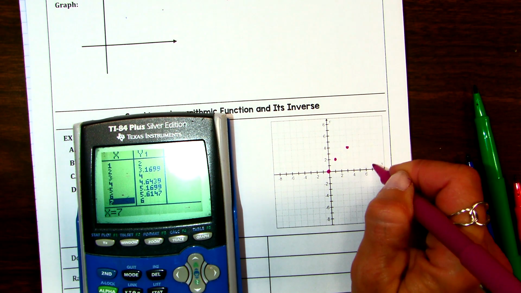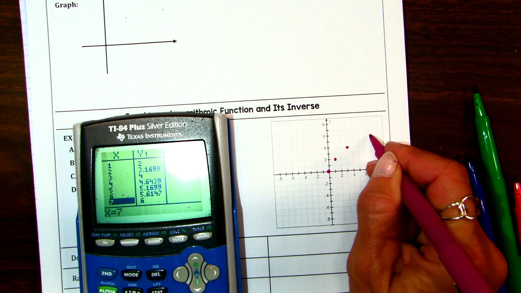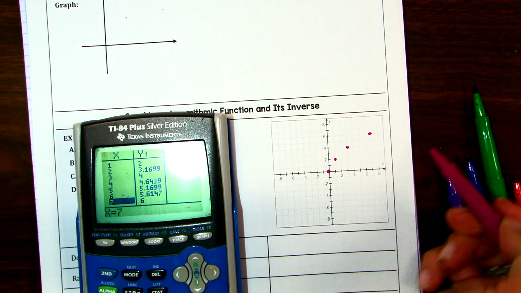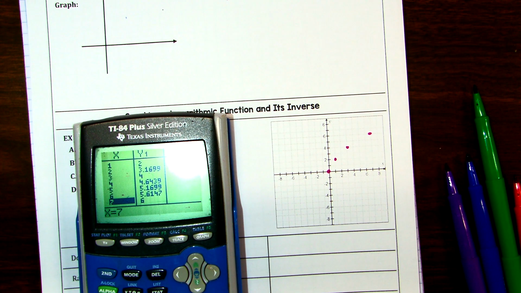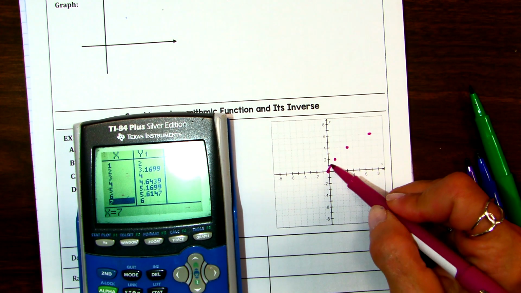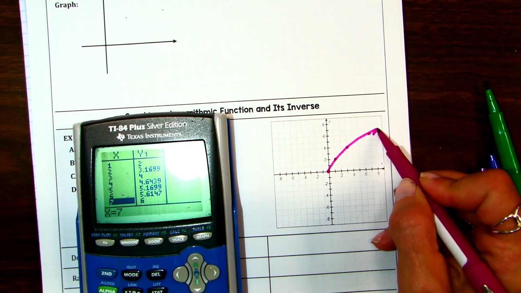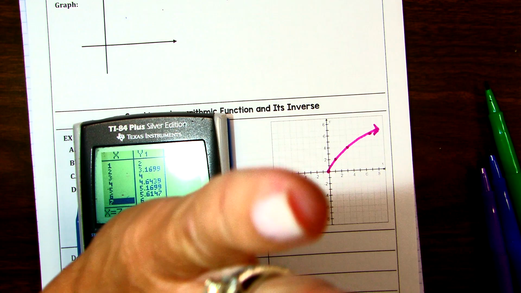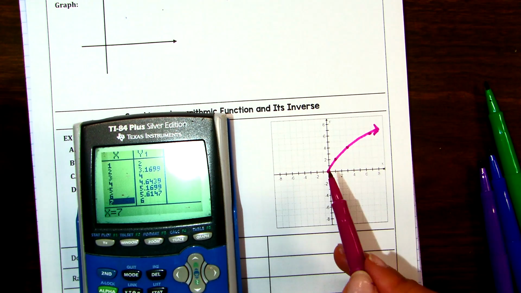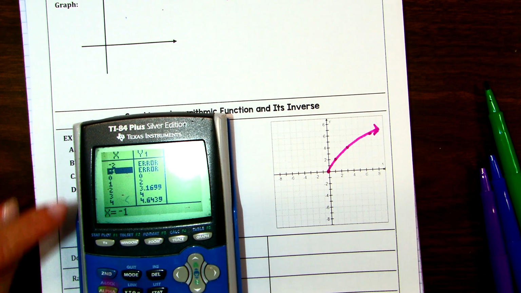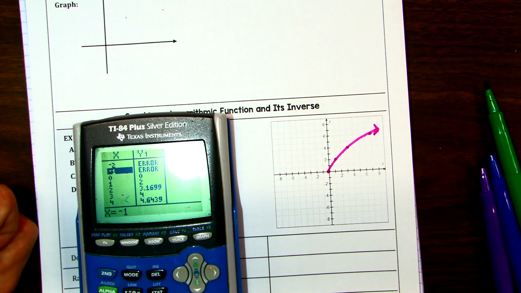How many to do? There's not really a rule about how many to do, guys. It's just you want to kind of be able to complete the shape. That's good enough for me. I can see where it's curving there, but I don't know what's happening over here. I mean, clearly, I got this end behavior of the graph, right? As x gets bigger, y gets bigger. I got that. But what's happening over here? Again, with logs only, by the way, you can see where your asymptote is very nicely.